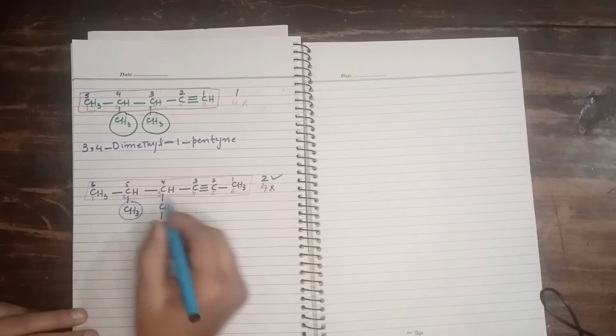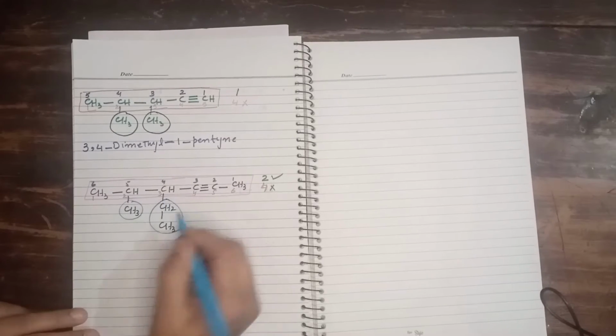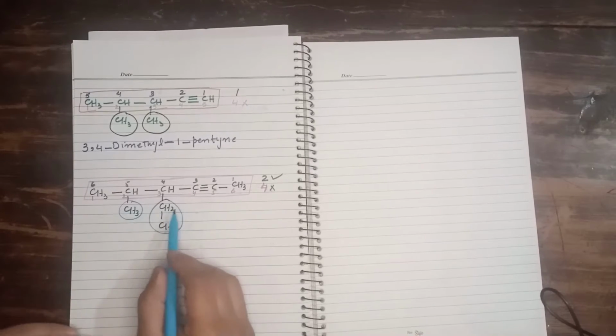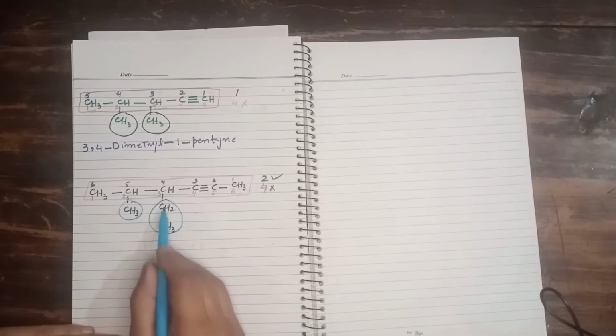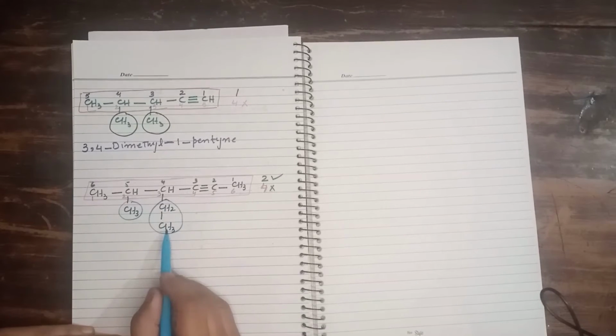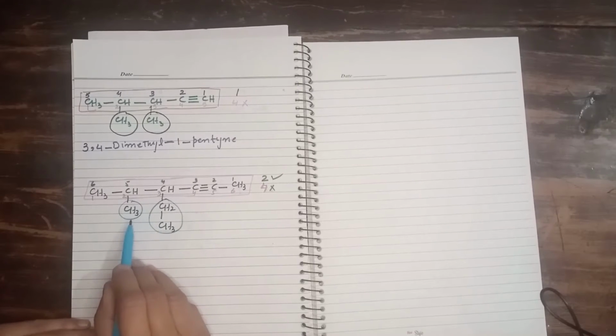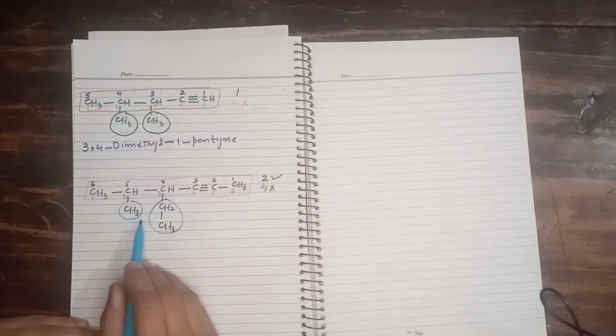Now students, you can notice there are two radicals present here, right? Here we have the radical, here another radical is there. The radical which is made up of a single carbon atom is methyl radical, and this radical which is made up of two carbon atoms is ethyl radical. Now in case we have different types of radicals, which should be written first?